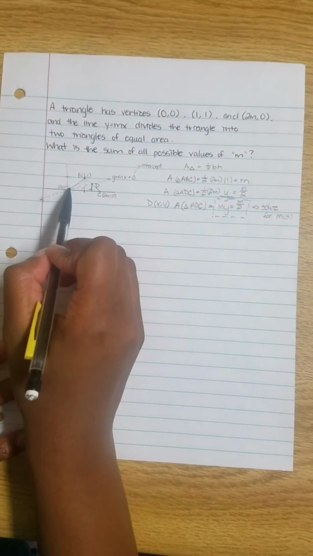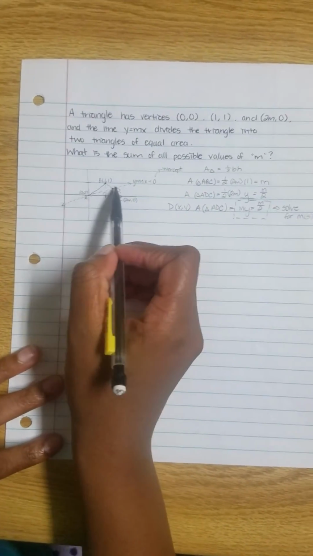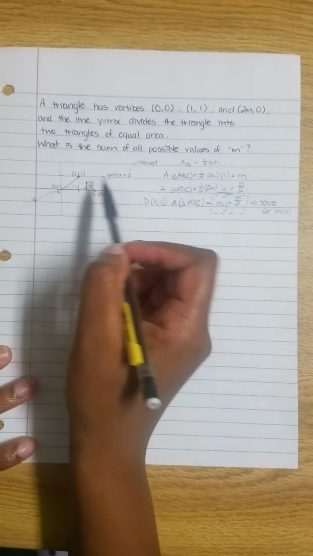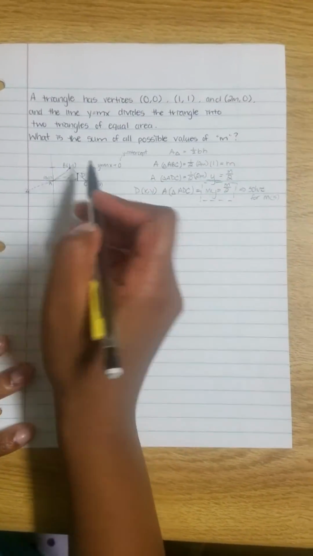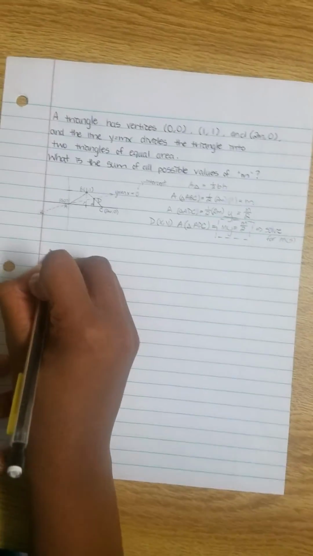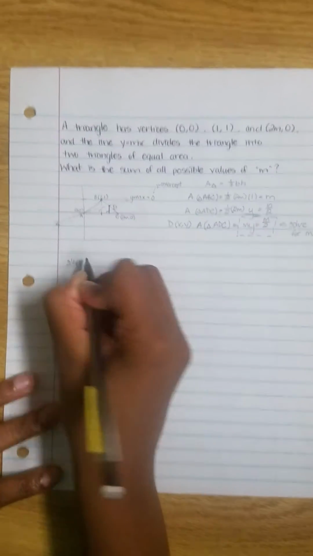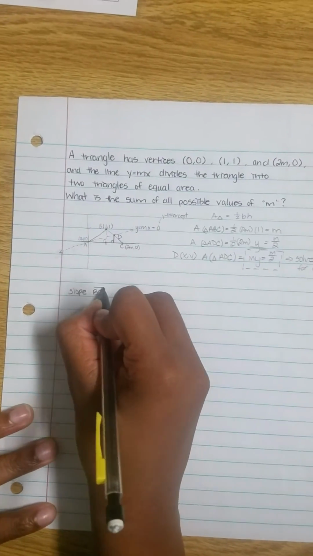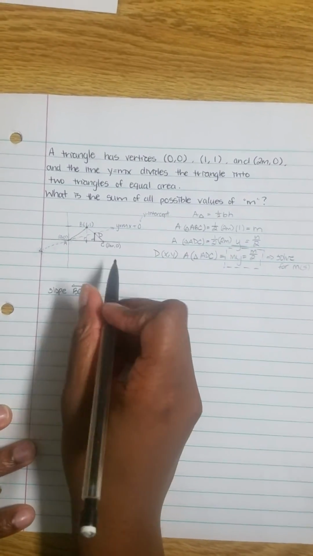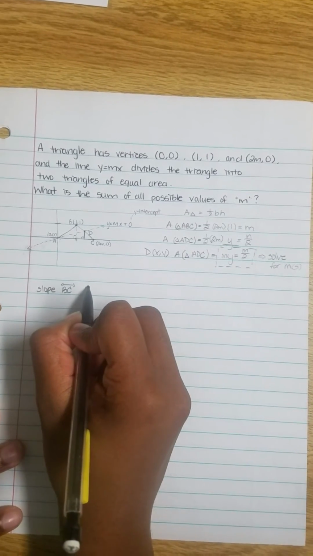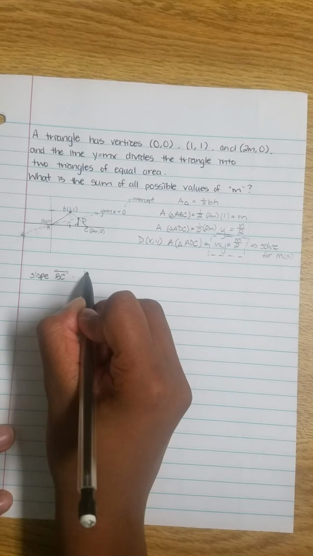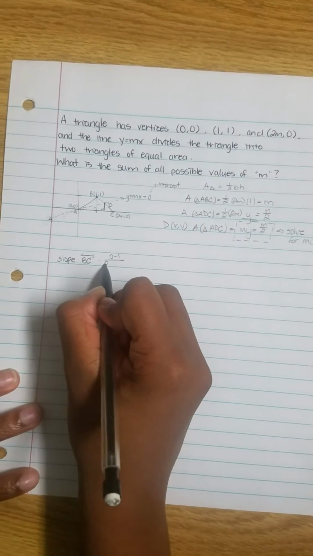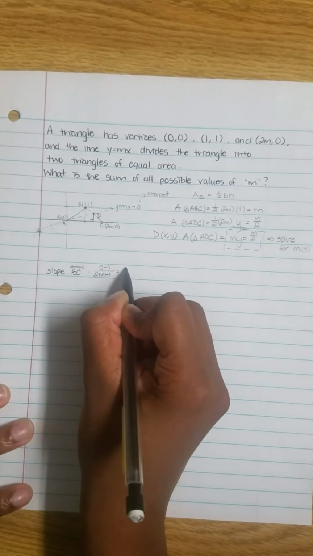Since these two lines intersect each other, we can set the lines equal to each other and find what x equals. We can find the slope of line BC, which is the change in y coordinates over the change in x coordinates. So we have 0 minus 1 over 2m minus 0.